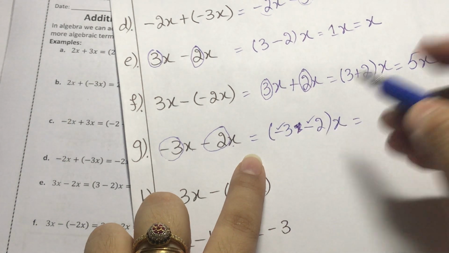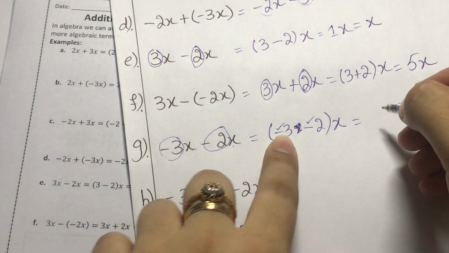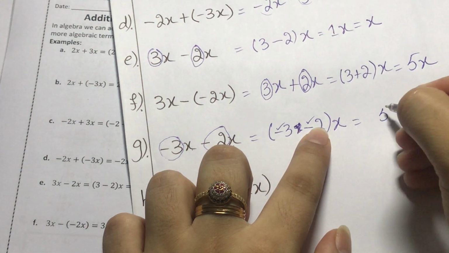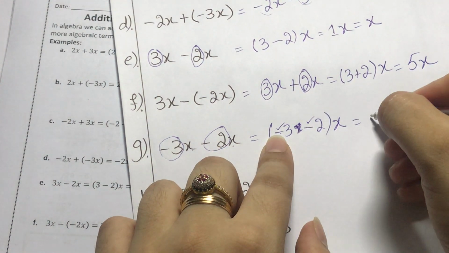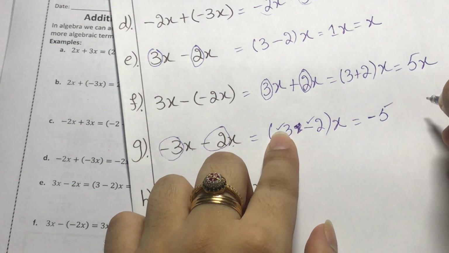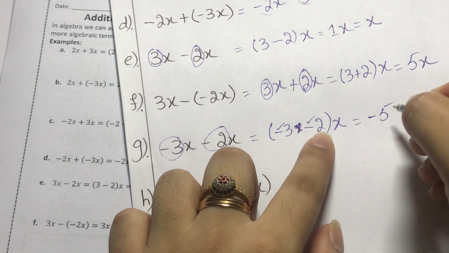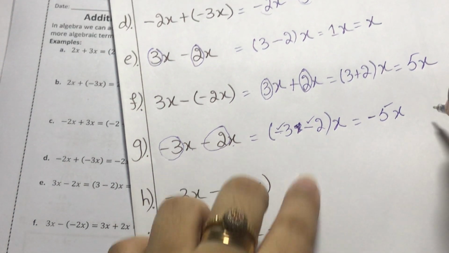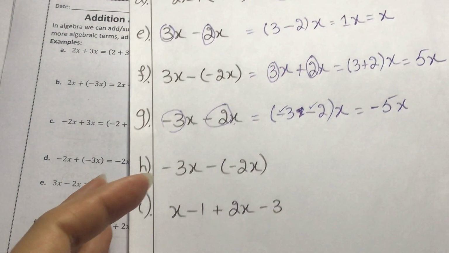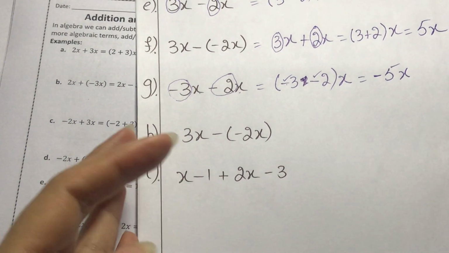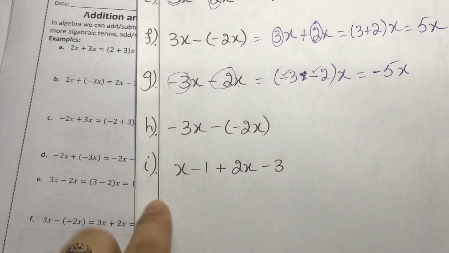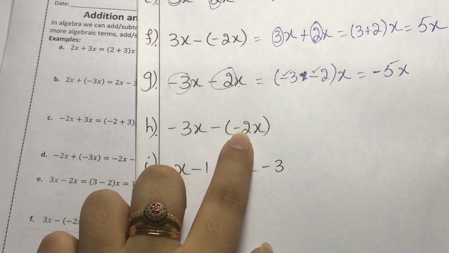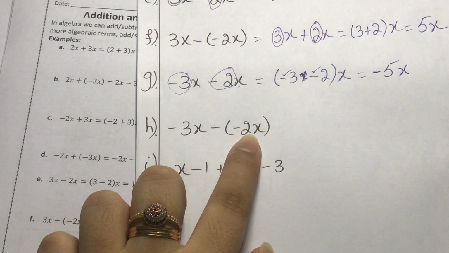When we have two same signs, that means we have to add. And 3 plus 2 is equal to 5, and keep the sign of your greater number, that is negative 3. So we will keep our negative sign, and again we will write our variable with our answer. Understood?